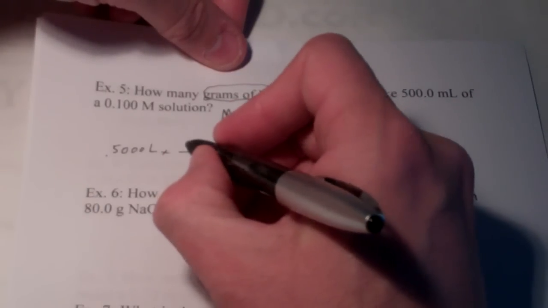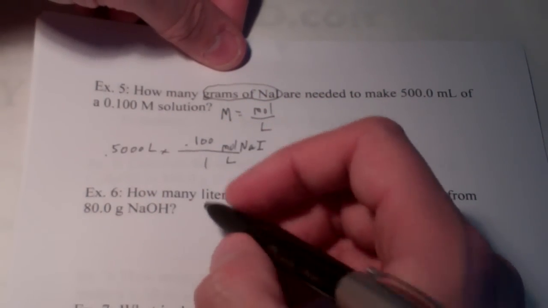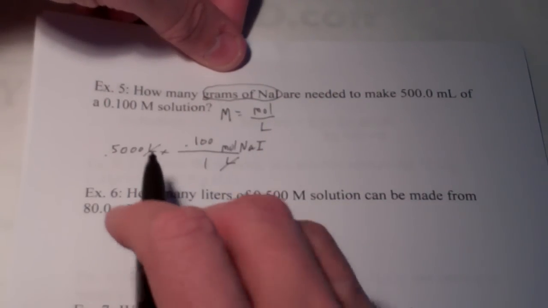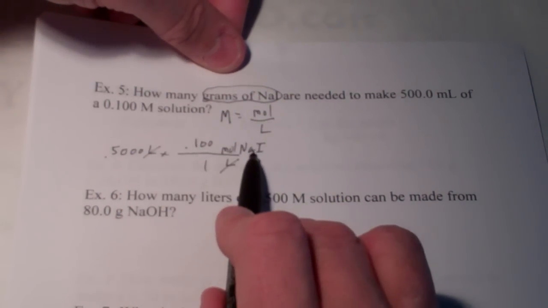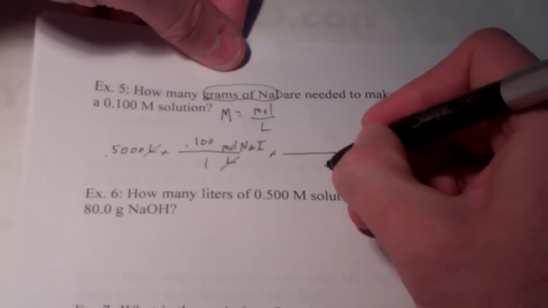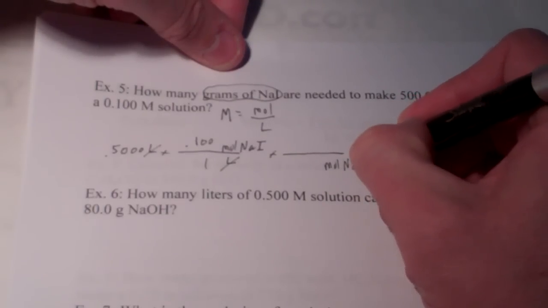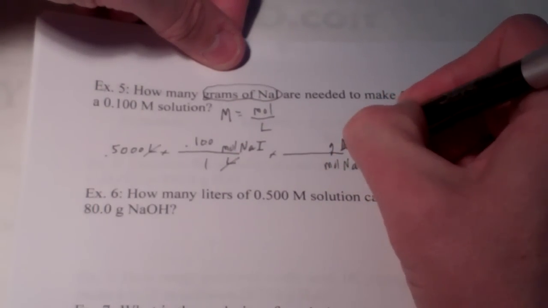The molarity is 0.100 moles of sodium iodide per liter. So when you multiply volume in liters by the molarity, we get moles of solute. Then we simply need to go from moles of sodium iodide into grams of sodium iodide.